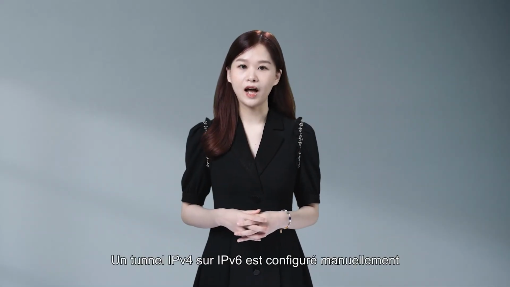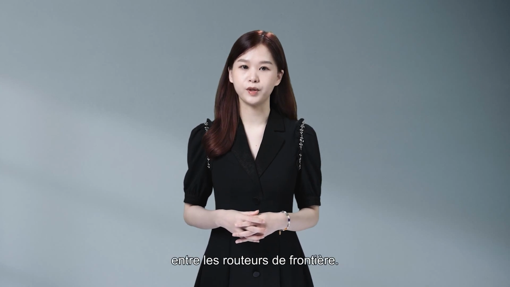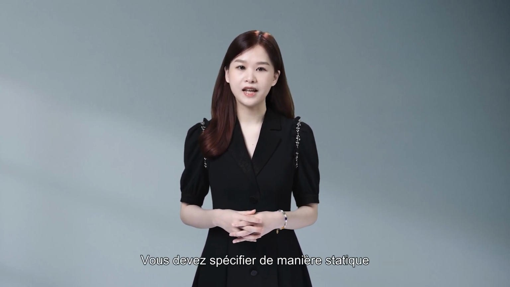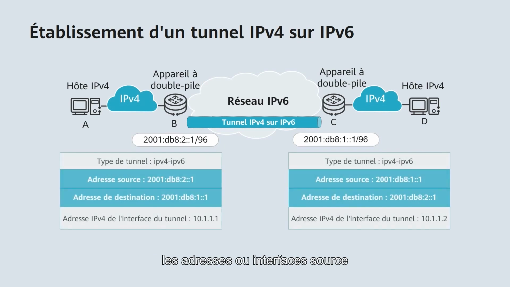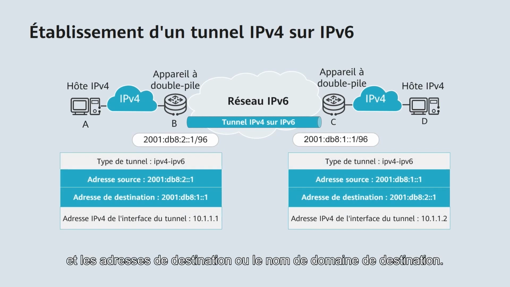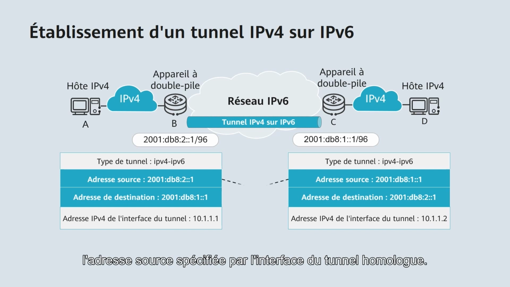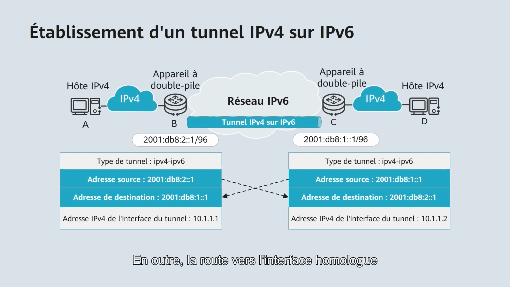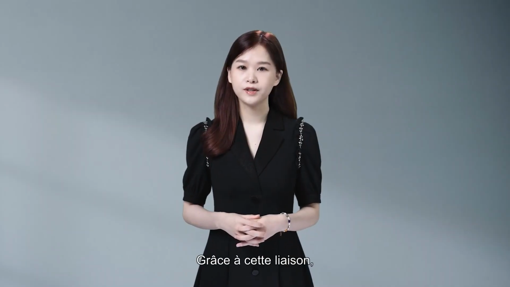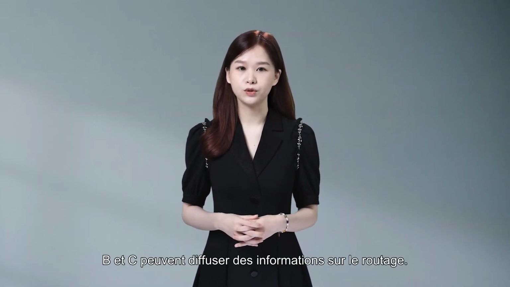An IPv4 over IPv6 tunnel is manually configured between border routers. You need to statically specify the source addresses or interfaces and the destination addresses or destination domain name. The destination address of the local tunnel must be the same as the source address specified by the peer tunnel interface. In addition, the route to the peer interface that receives packets must be reachable. After the preceding configurations are completed, an IPv4 virtual link is established between B and C.